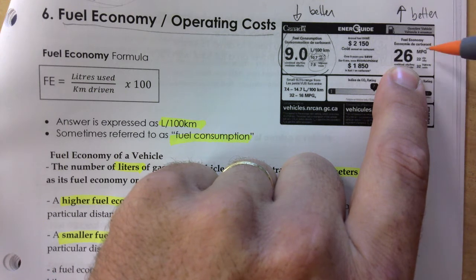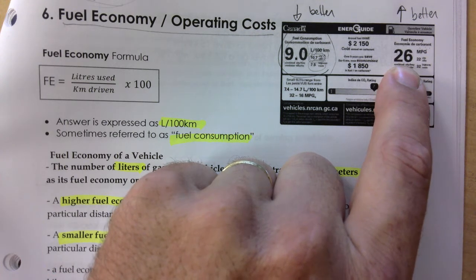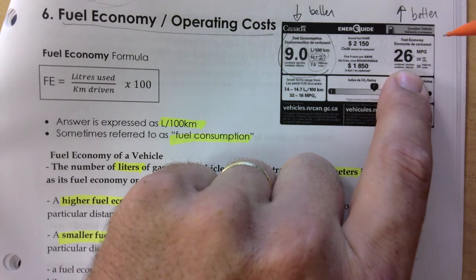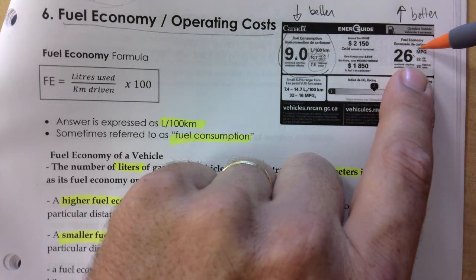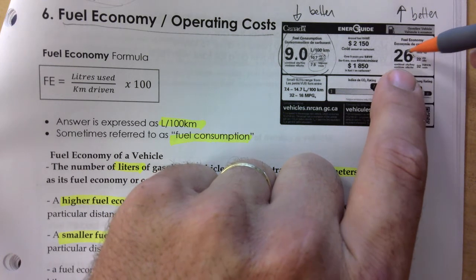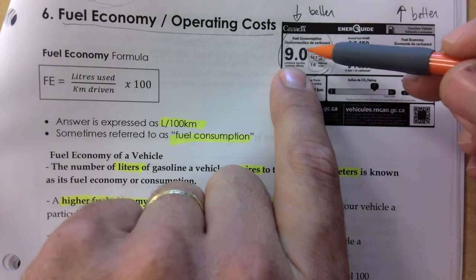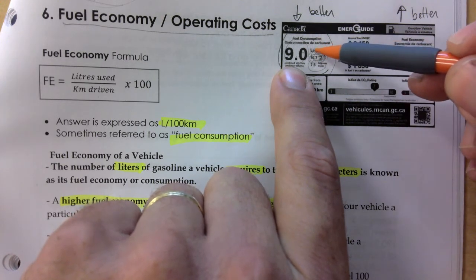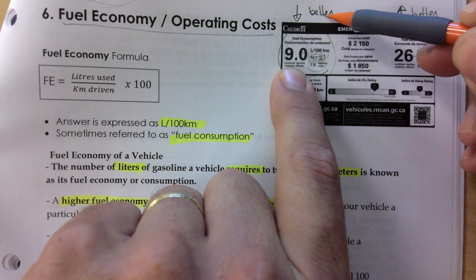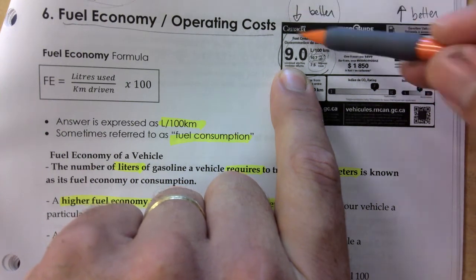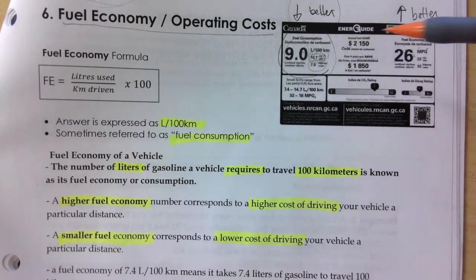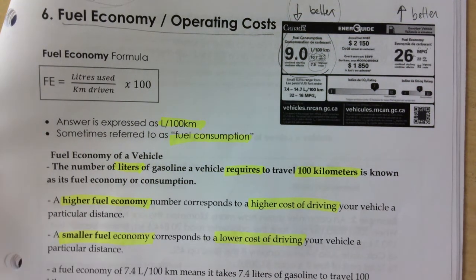We're not going to really deal with MPGs in this course, but I want you to just know, because there, the more miles you can drive for every gallon, the better. But here, the fewer liters you use to drive 100 kilometers, the better, right? So for us, this is what we're focusing on. Smaller fuel economy is lower cost for you, okay?